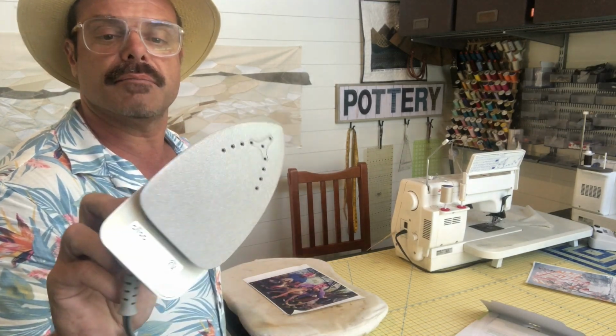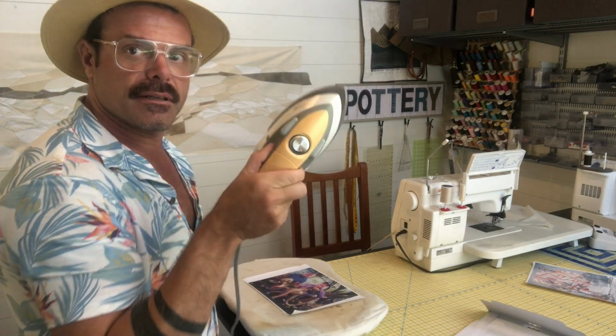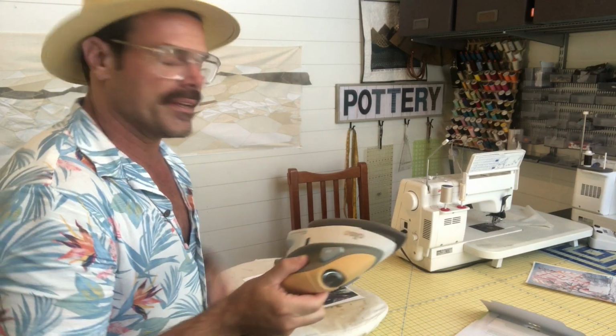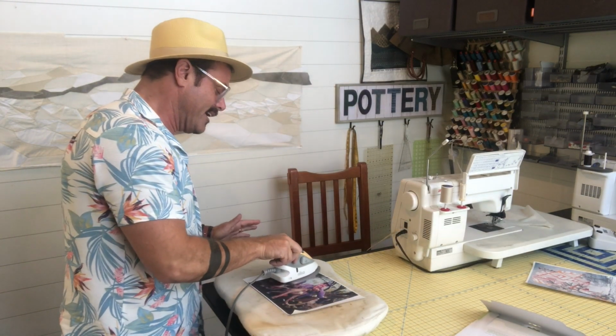By the way, I just love this little mini craft iron. Did you see my other one? Stop talking.